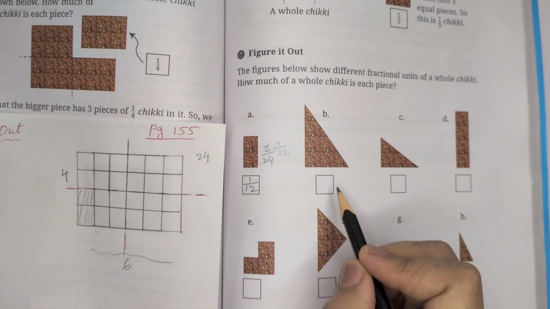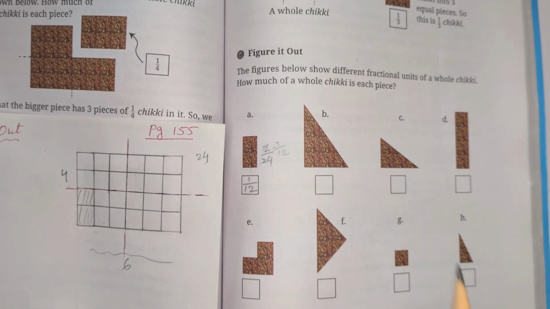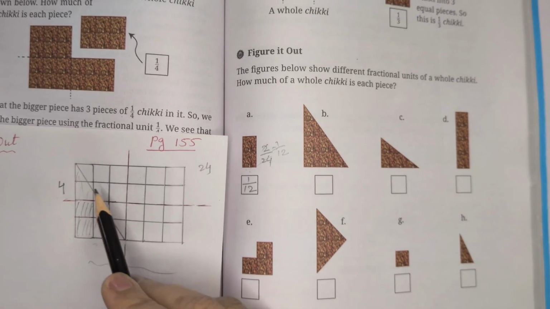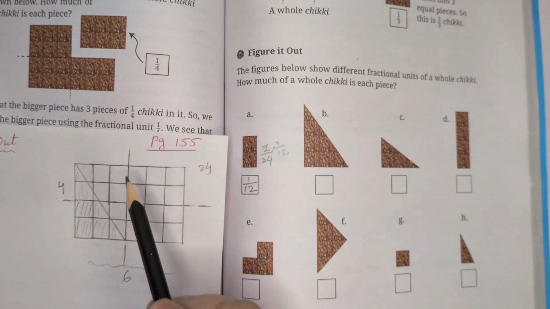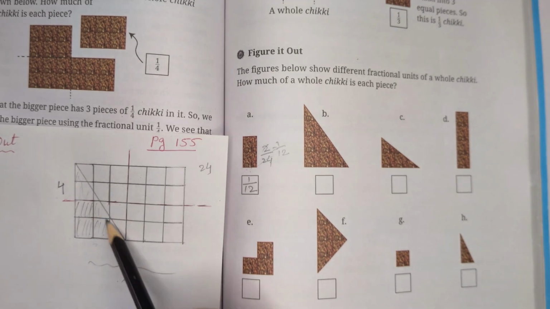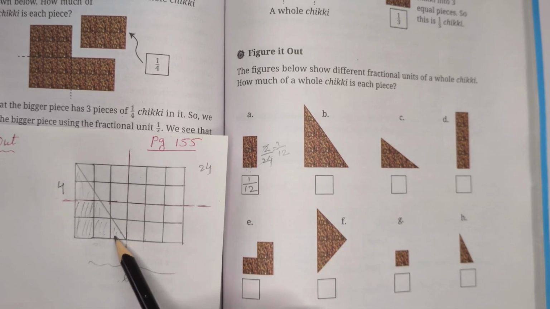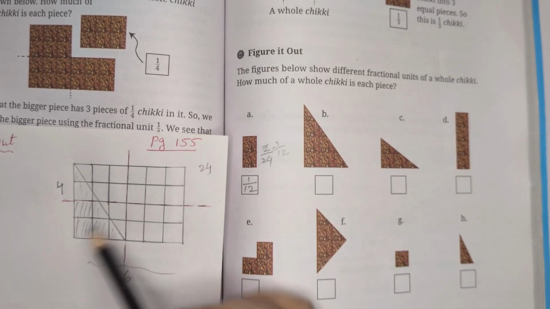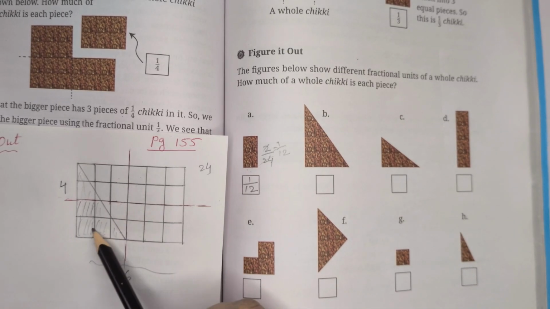Now in this one, we can see the given portion divided in triangle shape. If we divide that, this is the half portion of that chikki. And then if we divide the half portion into triangle shapes in the same way, 1, 2, 3 squares down and the entire vertical side, this part itself is 2 triangles.